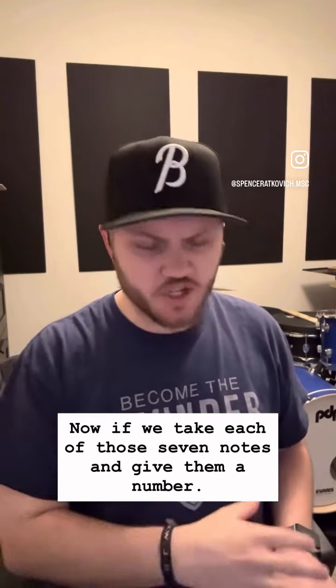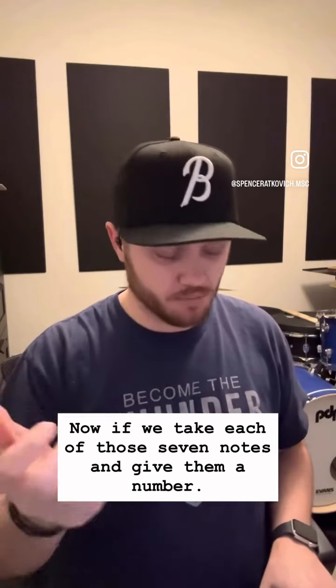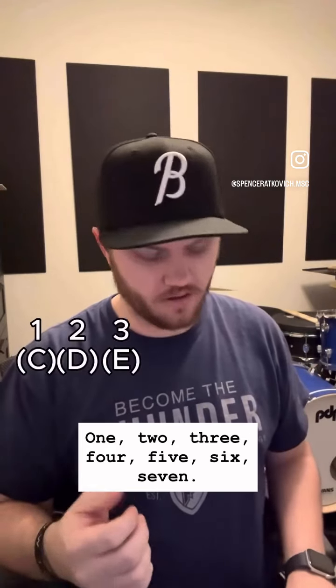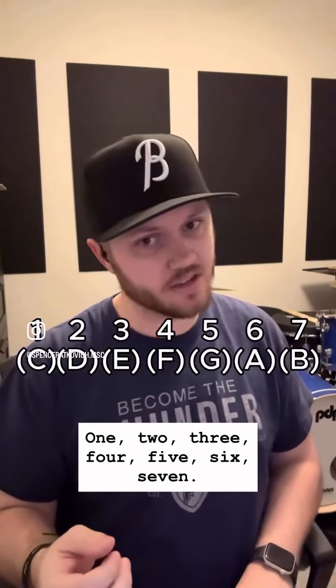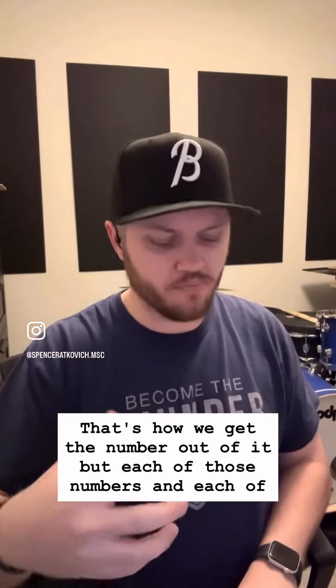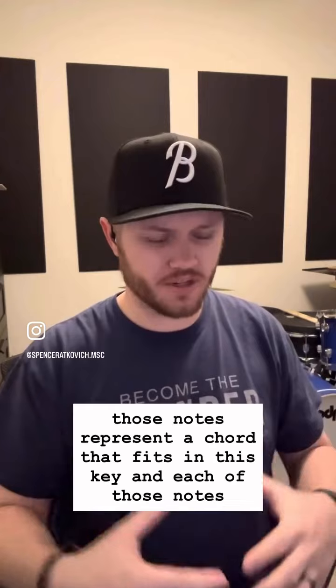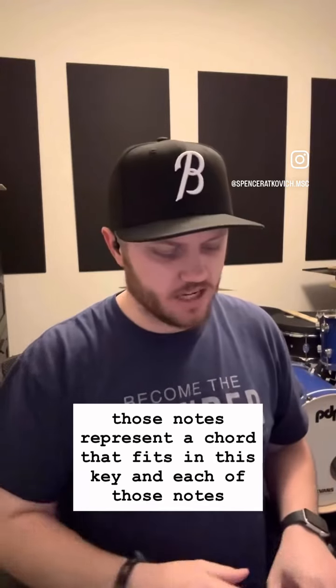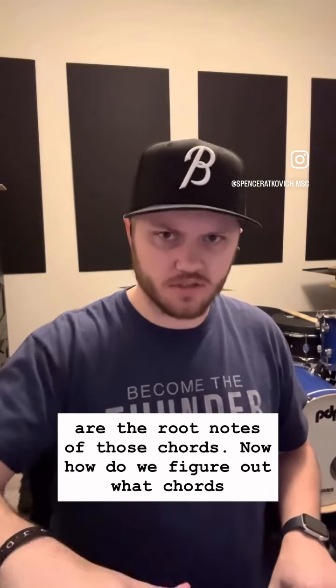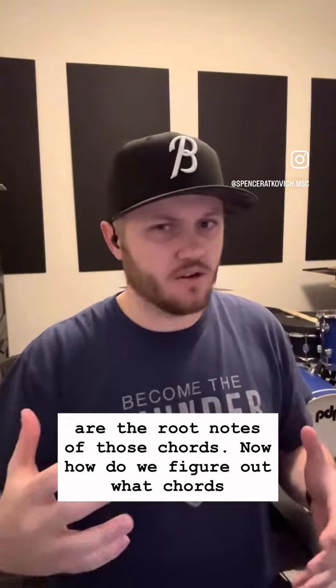Now, if we take each of those 7 notes and give them a number, 1, 2, 3, 4, 5, 6, 7, that's how we get the numbers out of it. But each of those numbers and each of those notes represent a chord that fits in this key, and each of those notes are the root notes of those chords. Now, how do we figure out what chords those are?